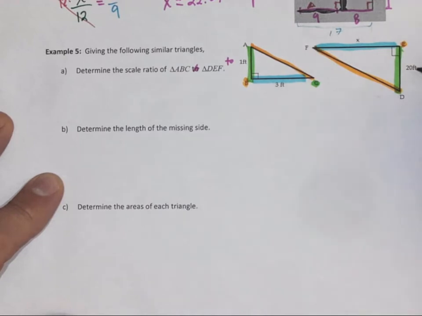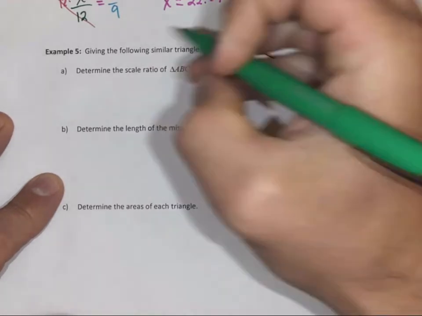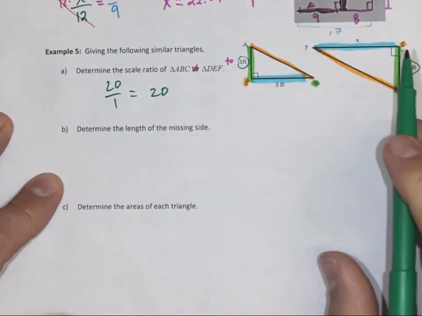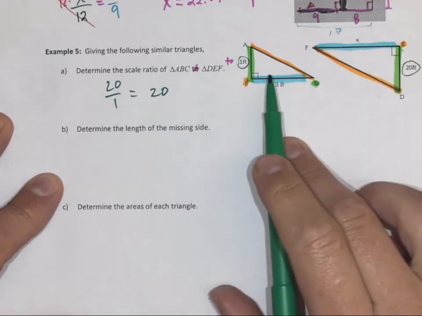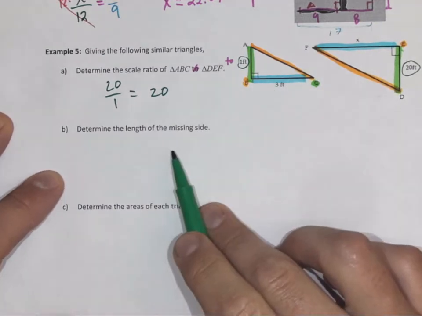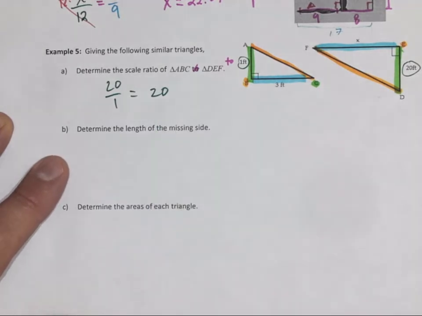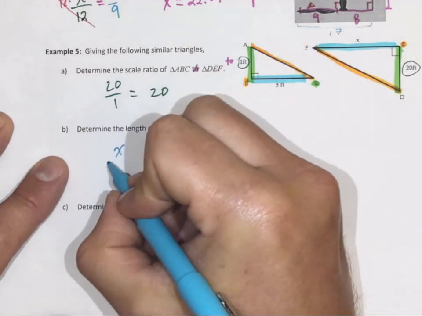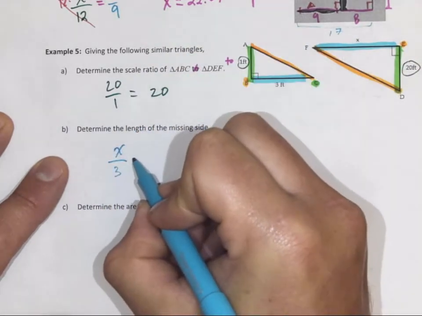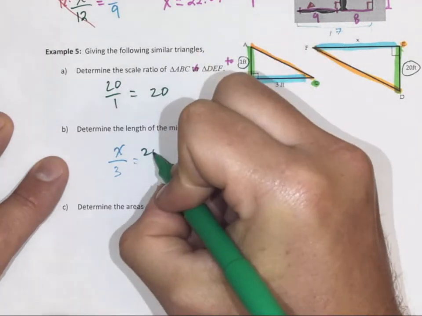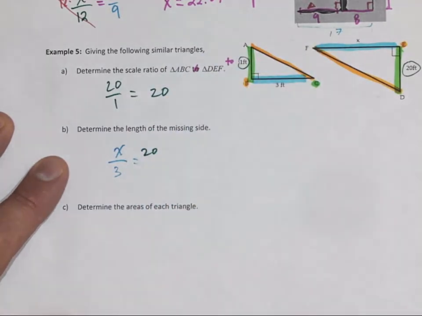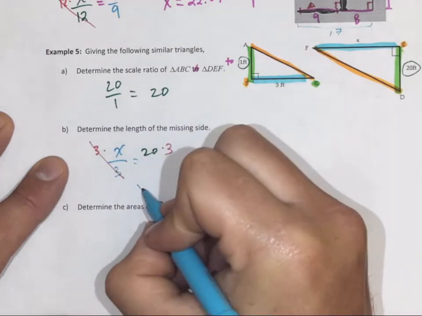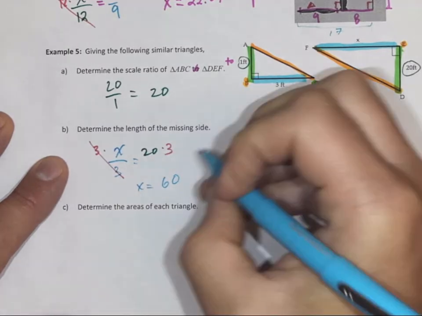Well, we only have to look at one thing. Those match up. That's what's given. So, 20 divided by 1 is 20. So there's our scale ratio. The big one is 20 times bigger than the small one. Determine the missing side. Well, if our scale ratio is 20, and we looked at big divided by small, then that can still hold true for x divided by 3 needs to equal that same scale ratio, 20 divided by 1. Times 3, times 3, and x equals 60 in the unit feet.